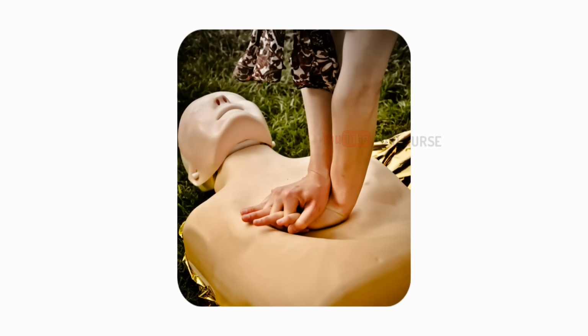Compression only CPR has been shown to be effective. Leaving the victim significantly increases mortality.